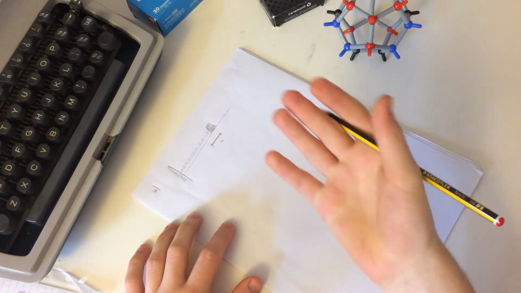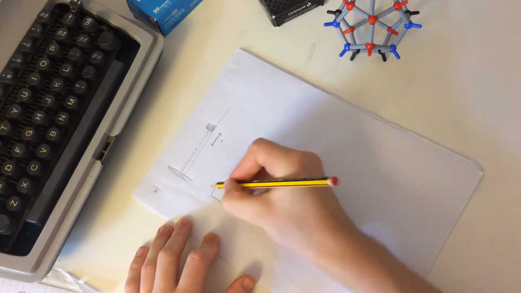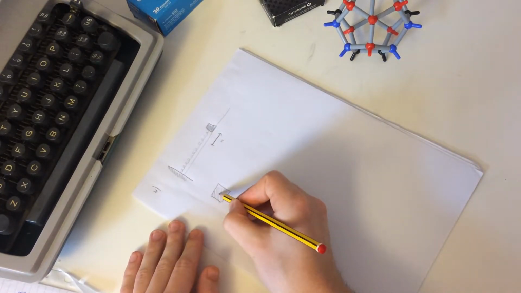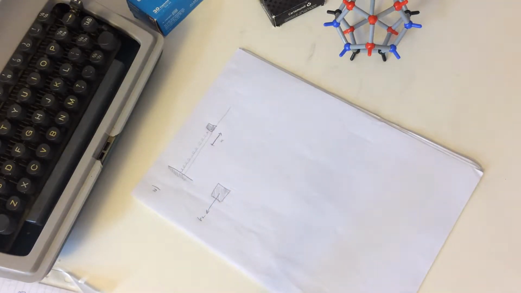Yes, we've got this system. Now earlier, we described this system, we took the box out and we said there's only one force acting on it. It's a frictionless table, we're not going to consider gravity or anything, so there's one force going that way, which is Kx.